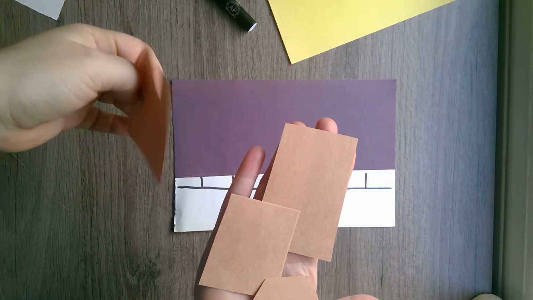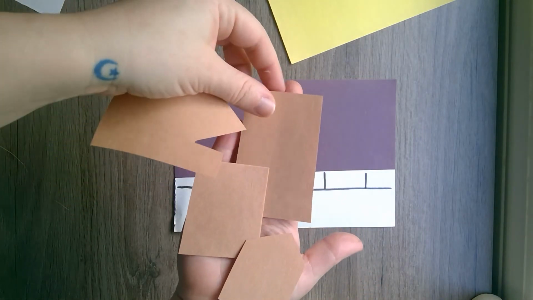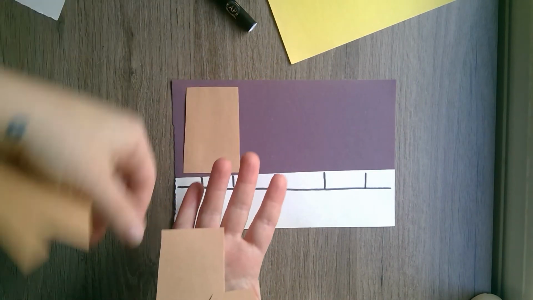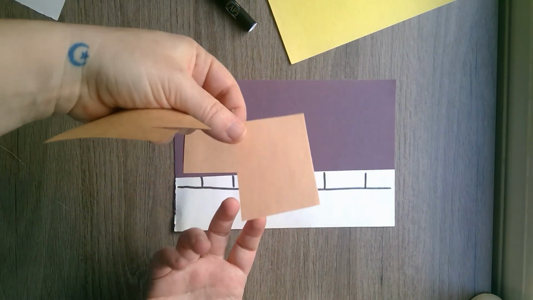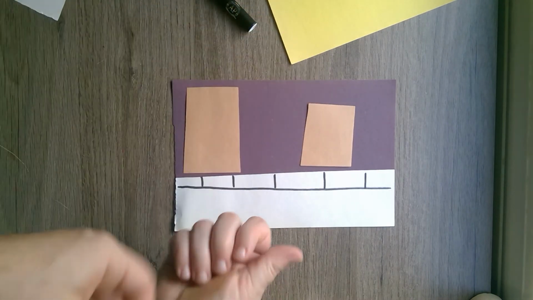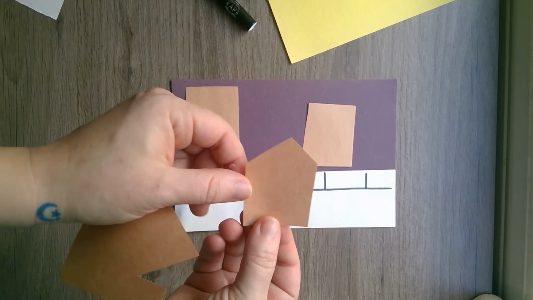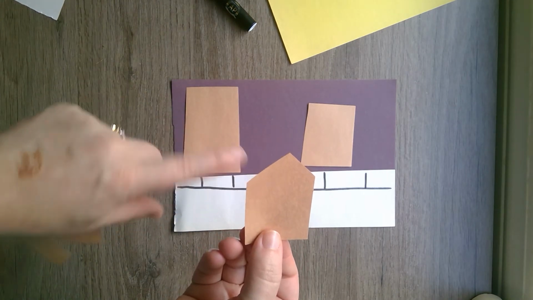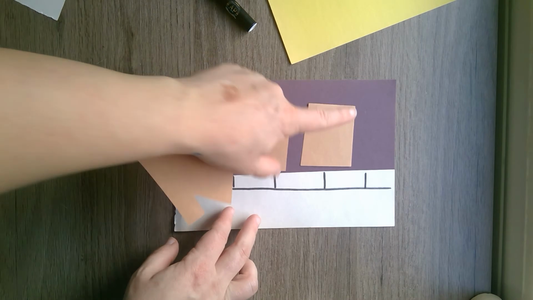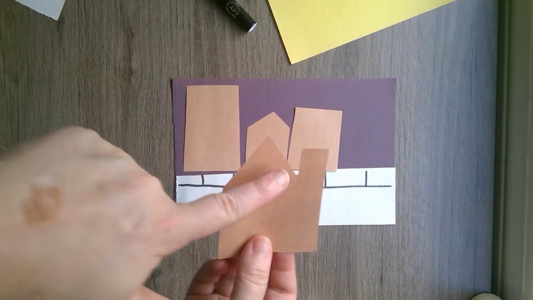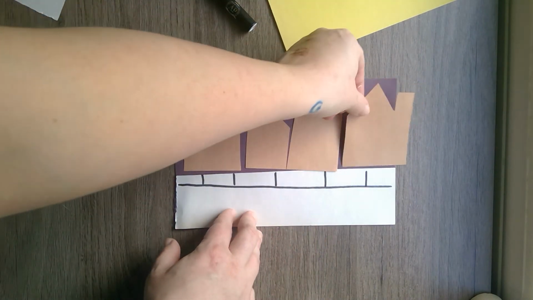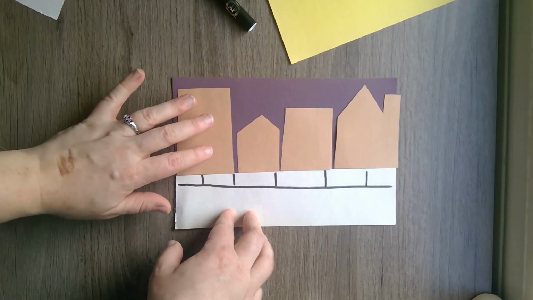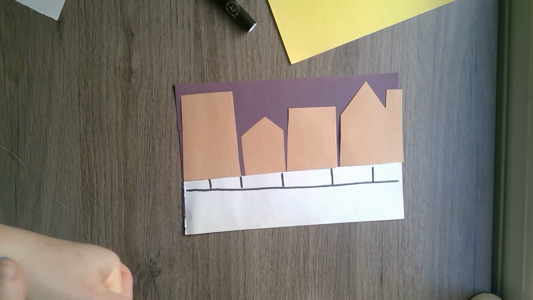And here we go. So I've made a bunch of different shapes. I have a long rectangle. I have a shorter rectangle right here. I have what looks like a house with an angled roof, and I have a house with what looks like a little chimney. So now that I have these items, I'm going to choose how I'd like them to sit on my construction paper.